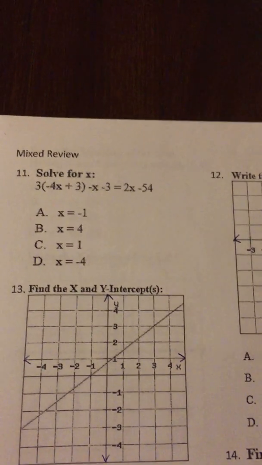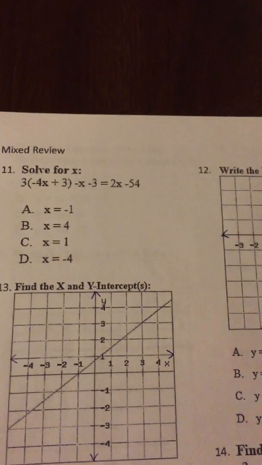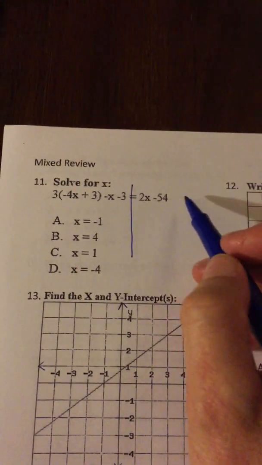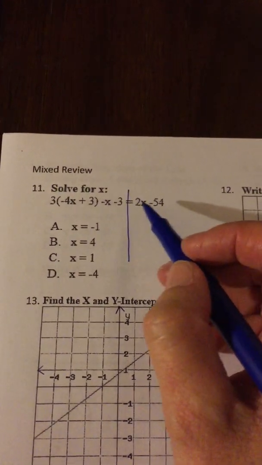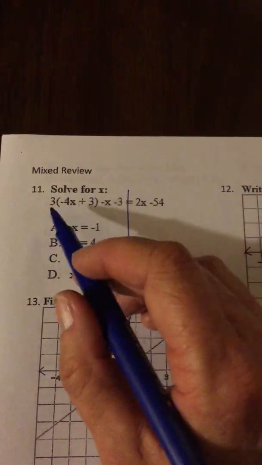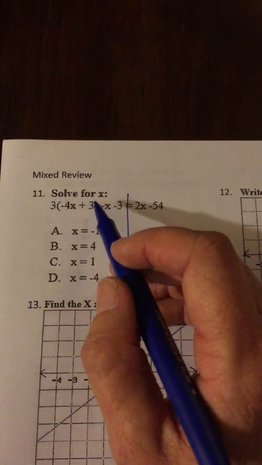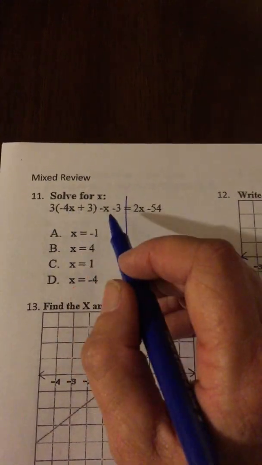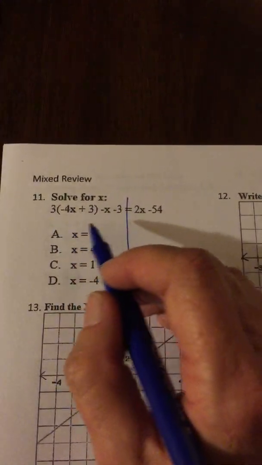All right, so this is the review portion of the stuff from today. Now remember, this is solving for x, so this is where you draw the line through the equal sign and simplify. You can't add the x and the 54 together. They're not like terms, but I can simplify this side by distributing the 3 times everything in there, and that makes the parentheses go away. And then I can combine my x terms together and my numbers together that are left on this side.